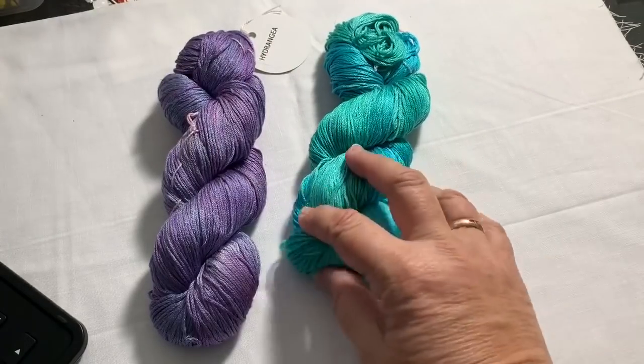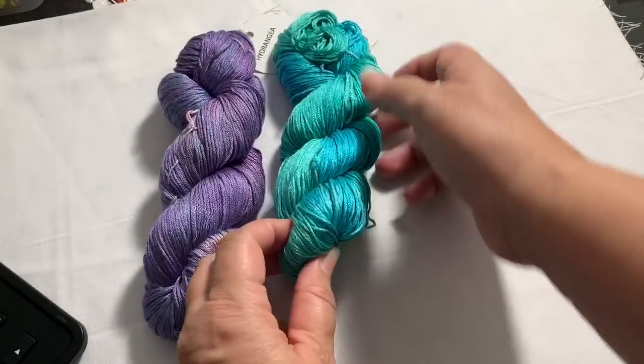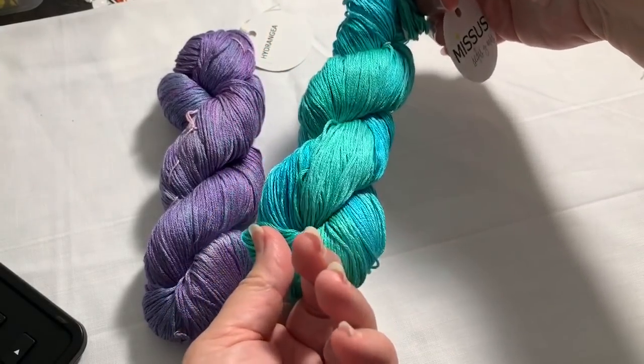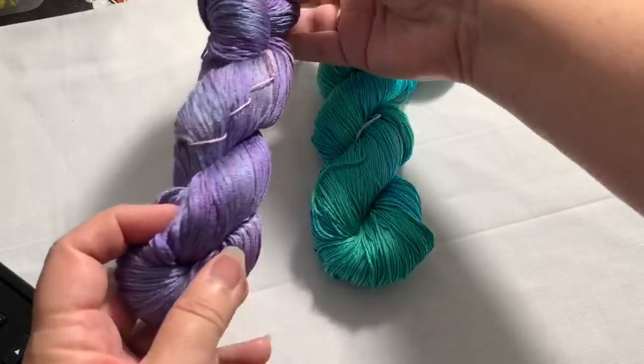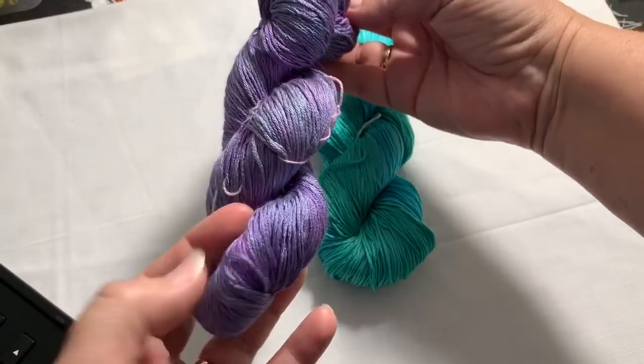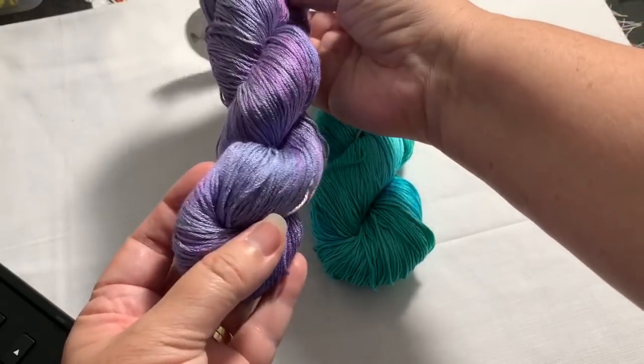Now, looking at it like this, you can see very defined spots of color, areas of color in this skein. And in this skein, you can't as much. The different colors are kind of scattered all across the skein.